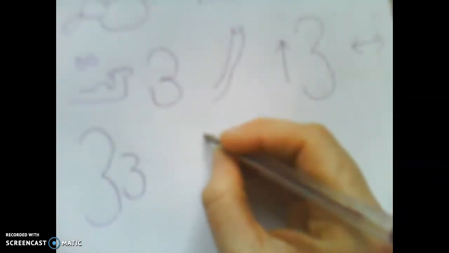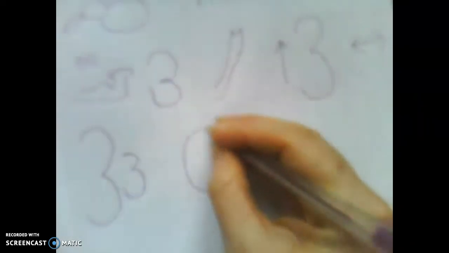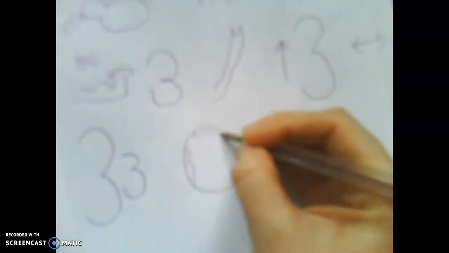Elephants are the world's, so we could draw a picture of the world. They're the world's largest, and we've already done the arrow up for largest, haven't we? So we could do elephants are the world's largest and heaviest, so we could do a scale for heaviest. The largest and the heaviest living land animal.